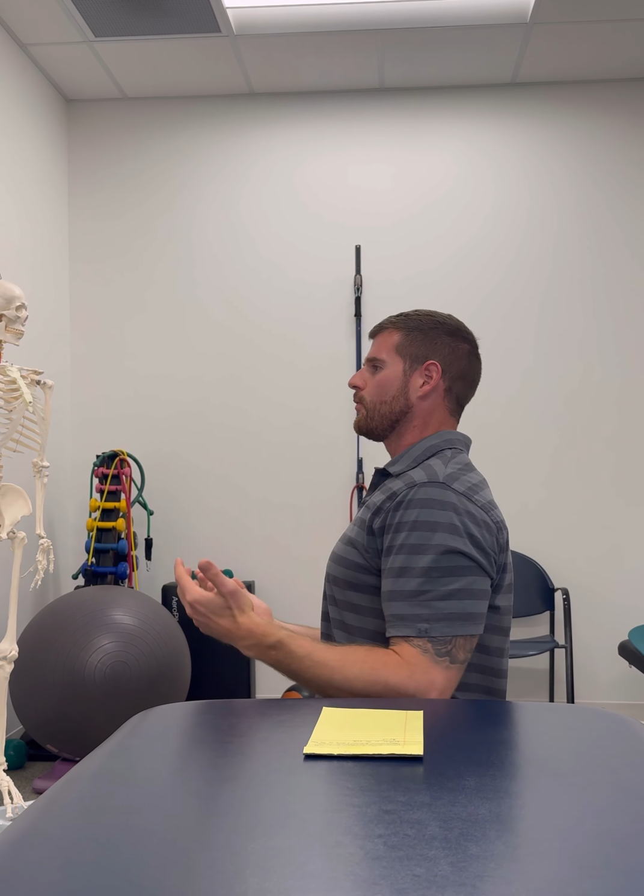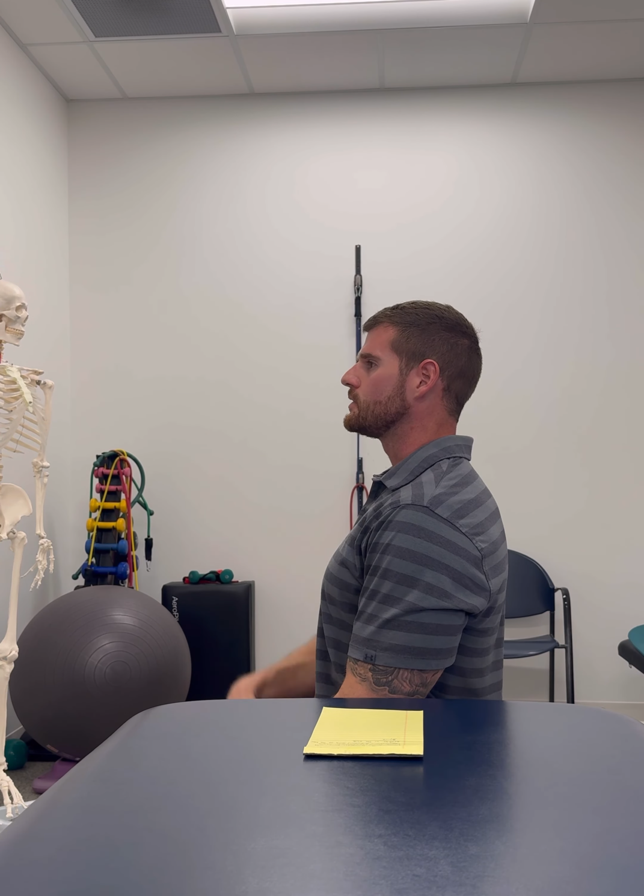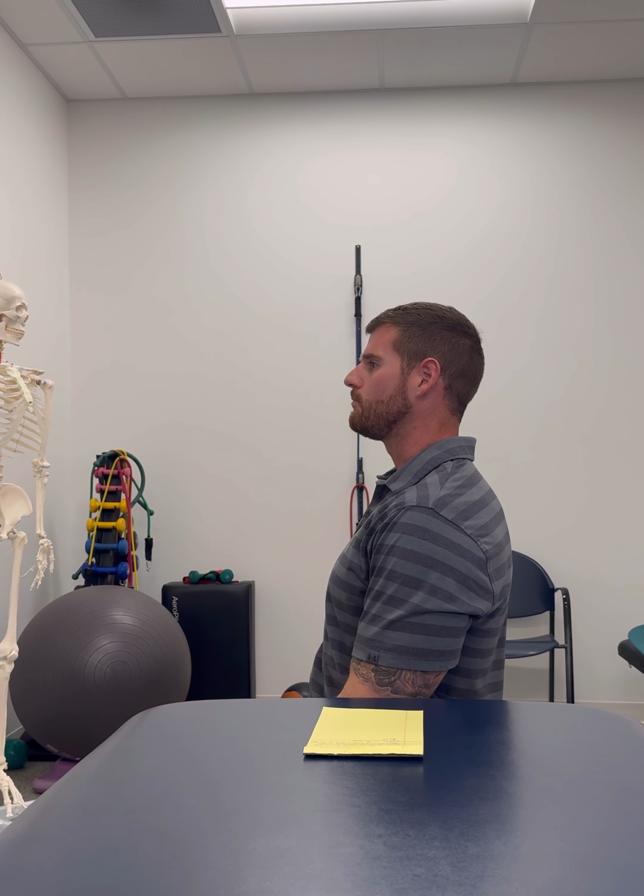The other thing that's happening, as your head is always out in front of your body, all of those muscles on the back of your neck that you're always feeling like are so tight, they're so tight because you're making them work all day. If we're here, gravity just sort of keeps my head on top of my body.